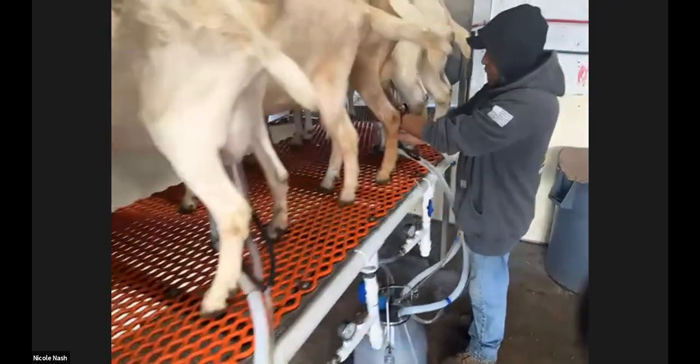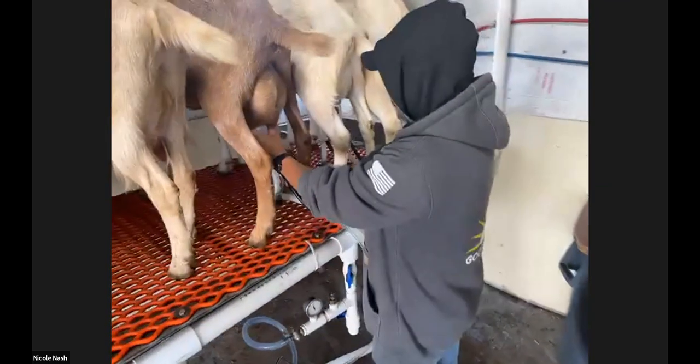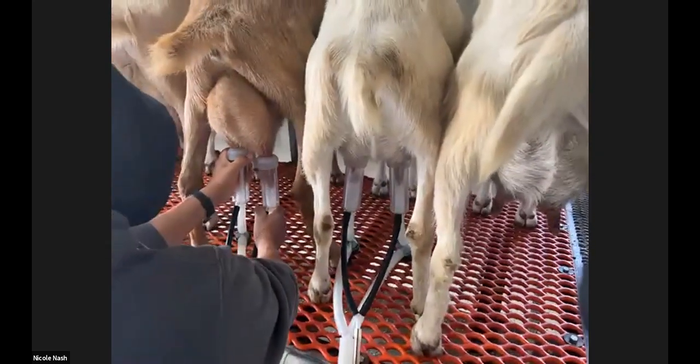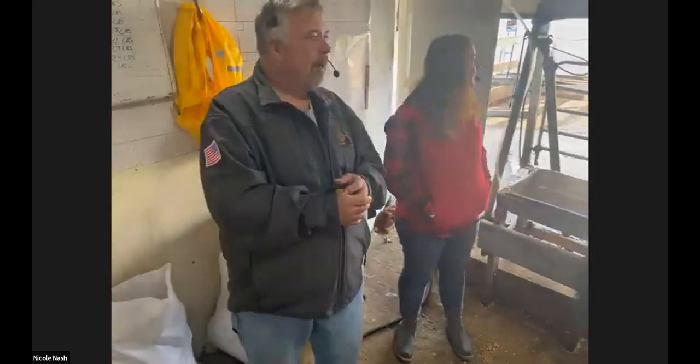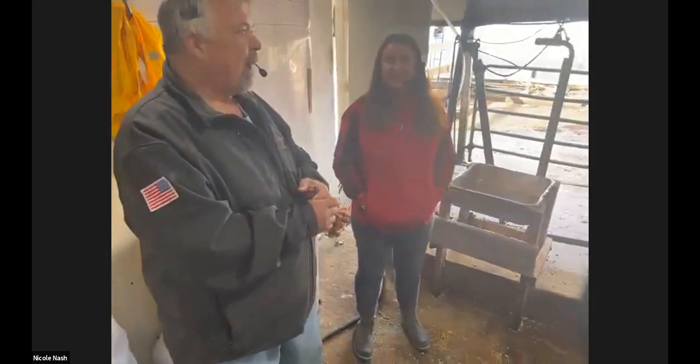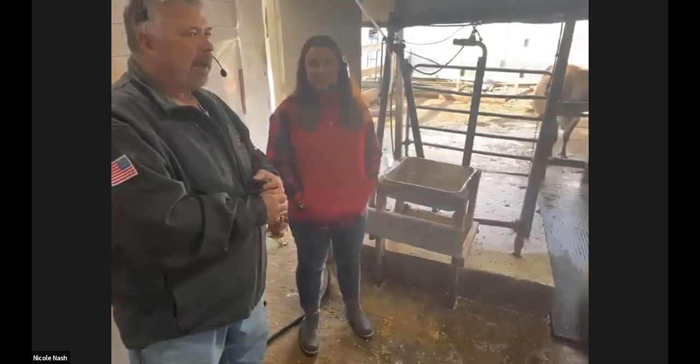Okay, are there any more questions? Yes, there are. Where do the goats sleep at night? And what about in the winter time? They've got housing in the back out in the field, and some huts. We have little white huts where they go.